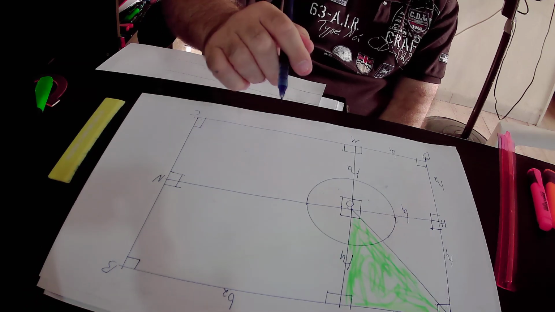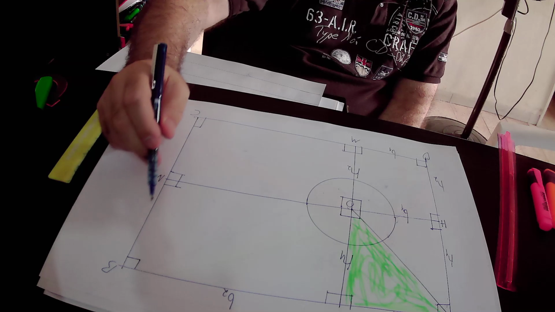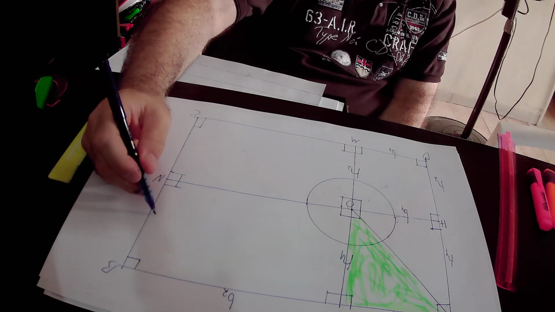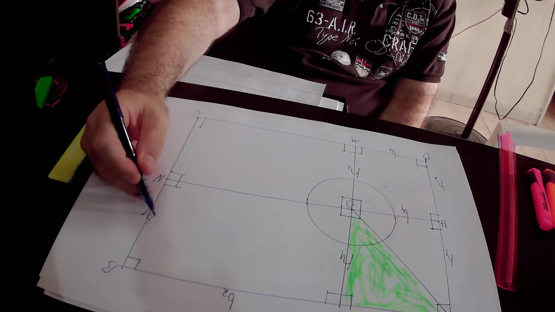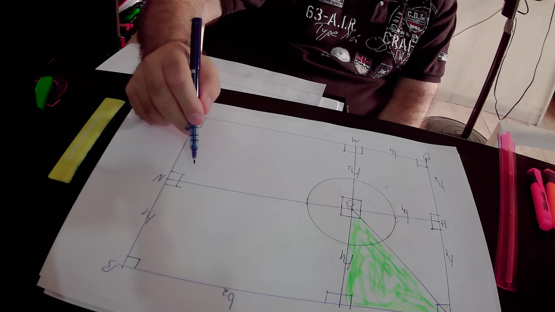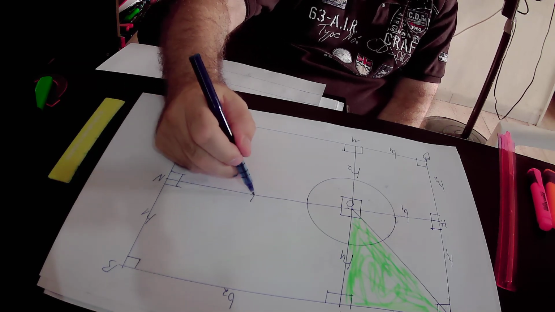Likewise, in rectangle TBNO, TO equals BN, but we know that TO equals H1, therefore BN must also be equal to H1. We also know that TB equals ON, but TB equals B2, therefore ON must also be equal to B2.